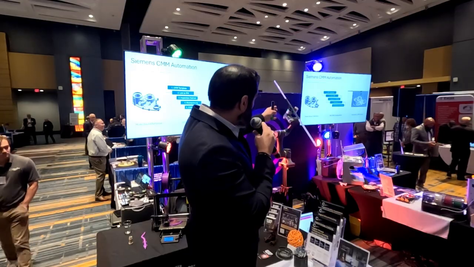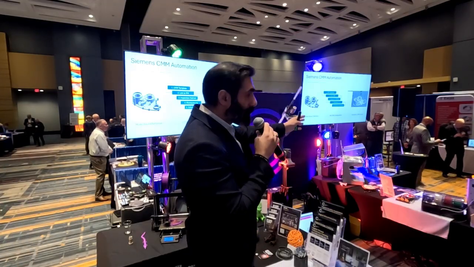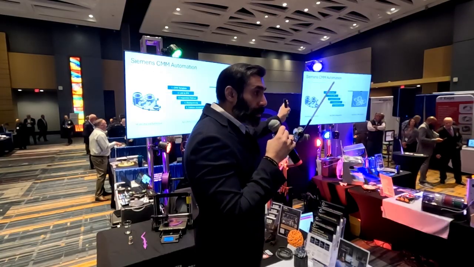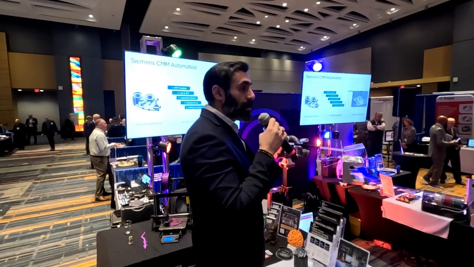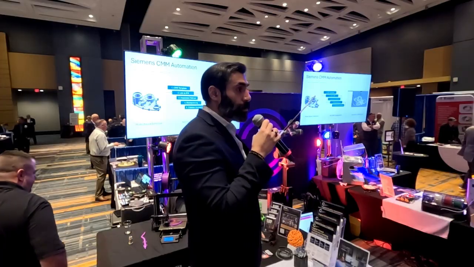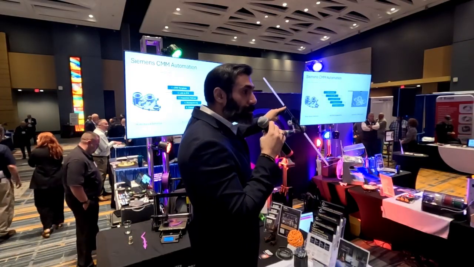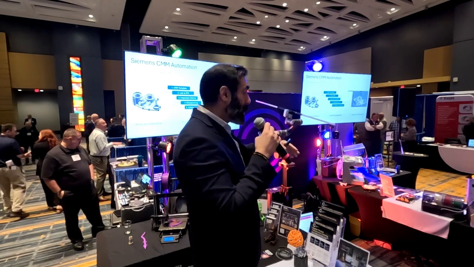So again, on the left, you have your model-based definition. On the right, you have the automatically generated CMM program. And in the middle are the functions that NX makes available to you for you to teach it the strategies. Again, you can set up a CMM template. That is your machine with the pneumatics.